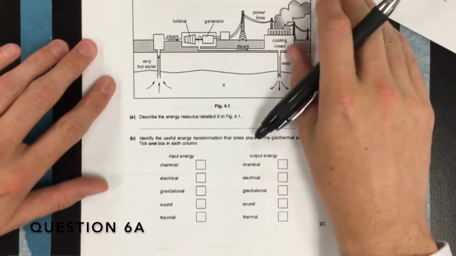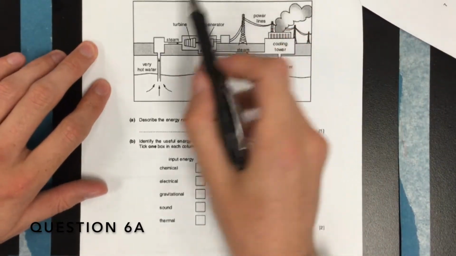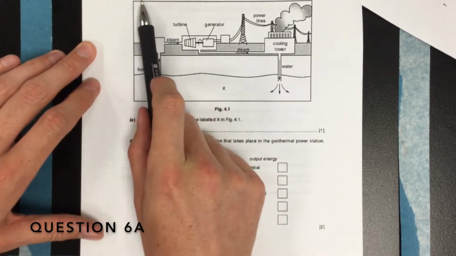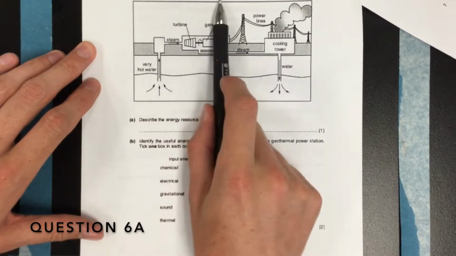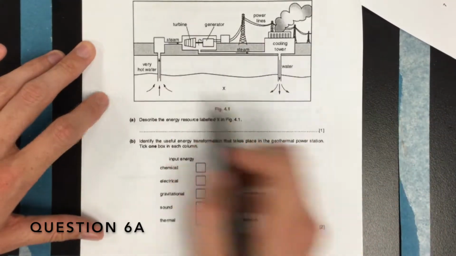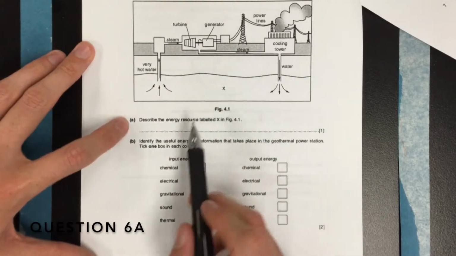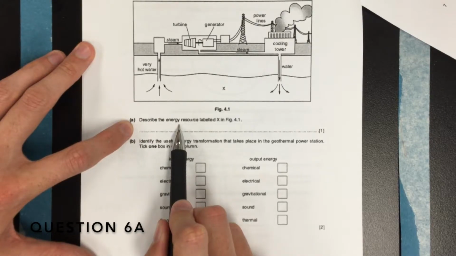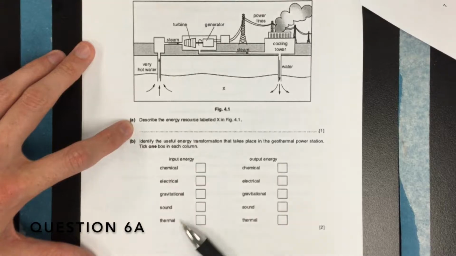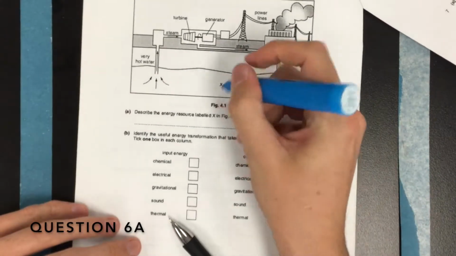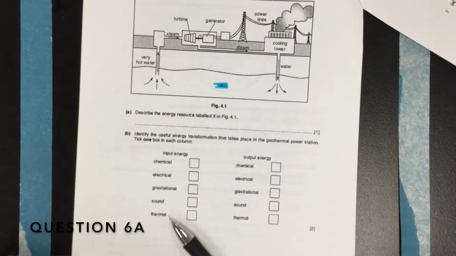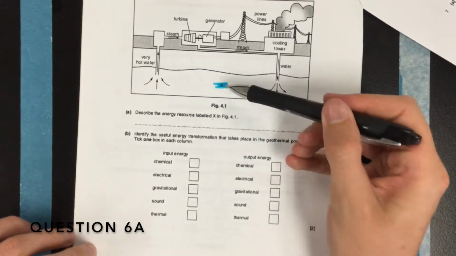Question 6. So, question 6 is about an energy source. And it says the diagram is a simplified diagram of geothermal power stations. Okay, so this here is a geothermal power station. Describe the energy resource labeled X, which is here. Okay, this is X, right?